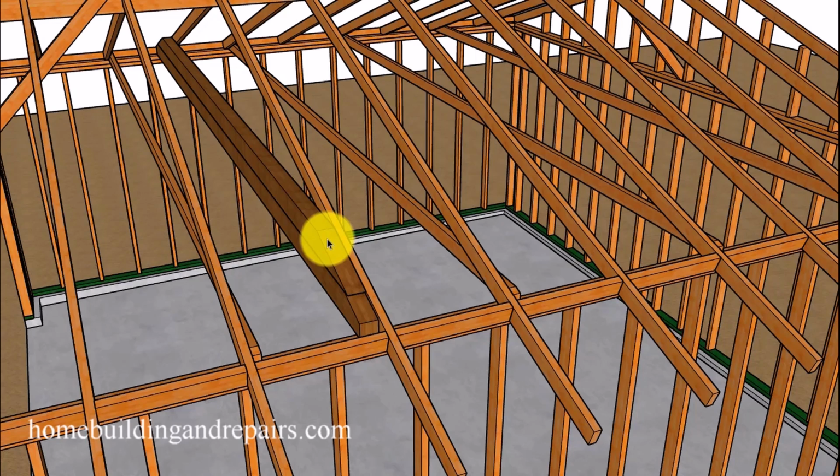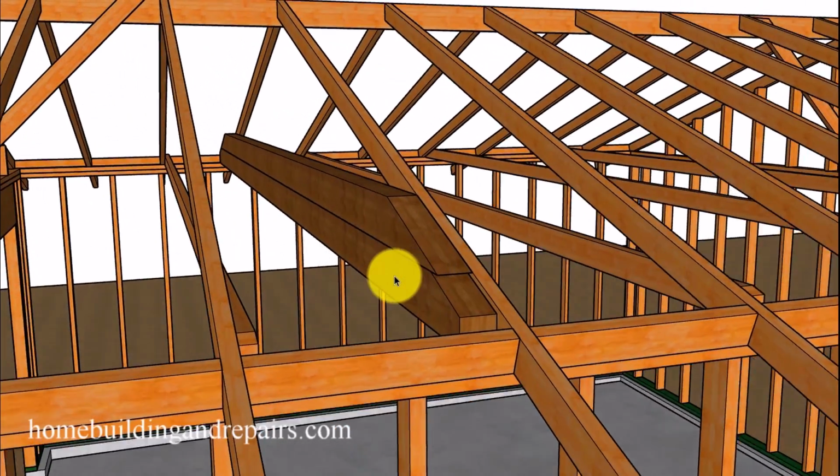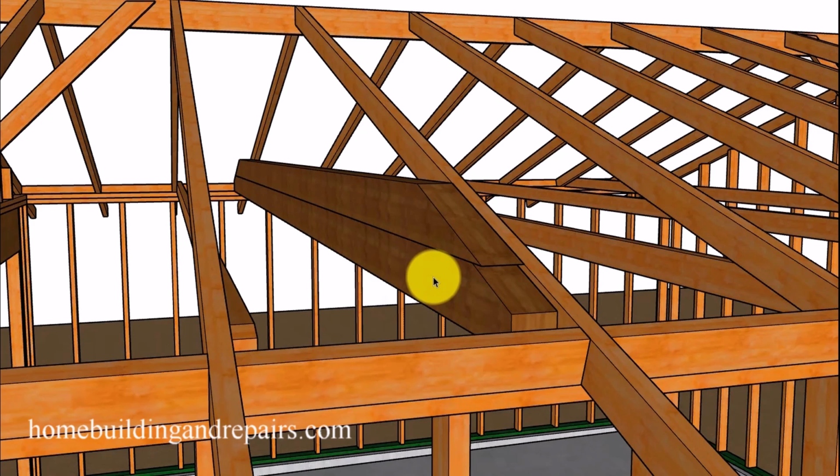And again, if you want to make this a 4x10 or something a little larger, or 4x4, whatever you want, these are just examples. And this is not structural engineering information, because I am not a structural engineer. So I'm just kind of throwing this out there. And if you think it will work for you, then give it a shot.